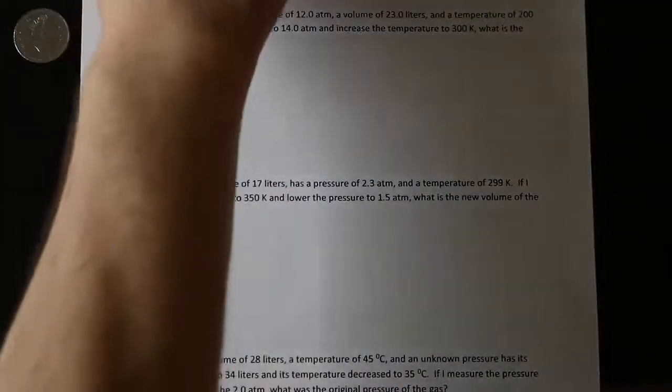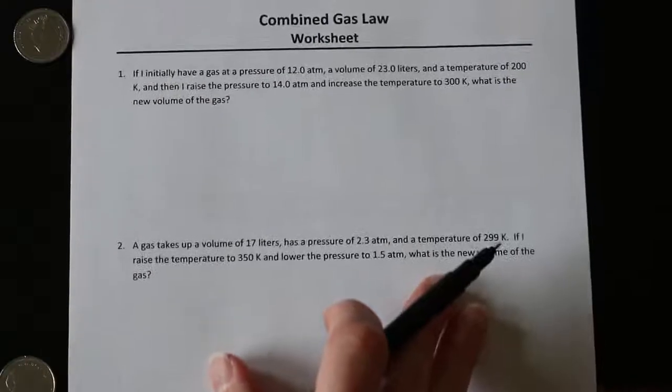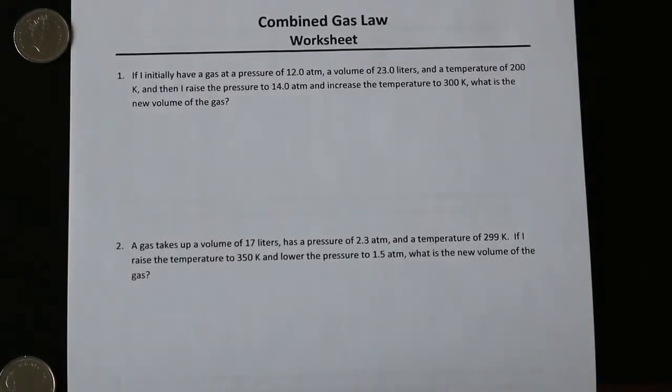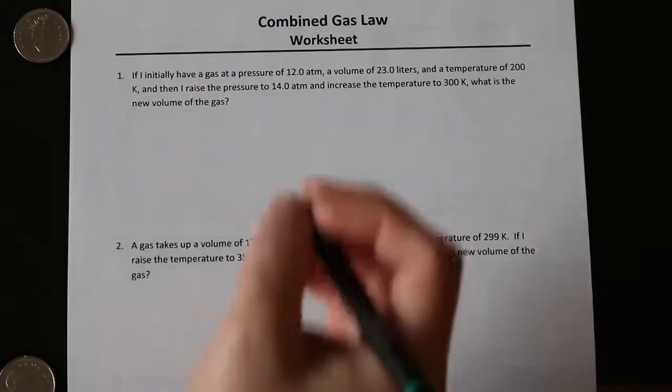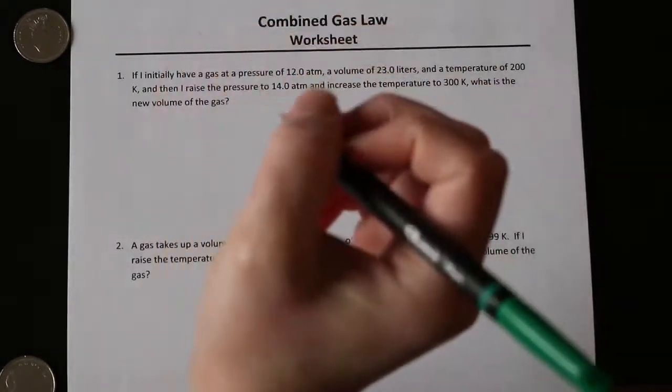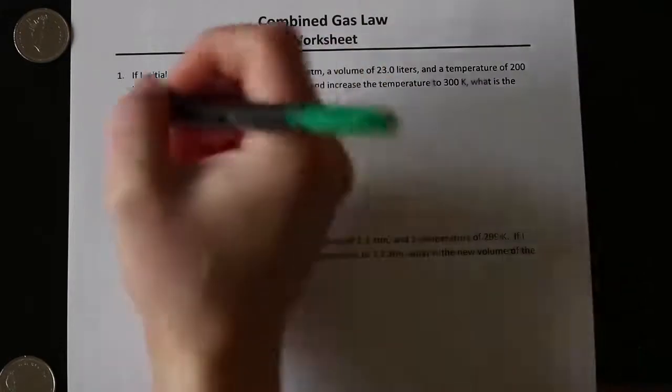So let's look at another example. Example number 1 says, if I initially have a gas at a pressure of 12.0 atmospheres, a volume of 23.0 liters, and a temperature of 200 Kelvin, and then I raise the pressure to 14 atmospheres and increase the temperature to 300 Kelvin, what is the new volume of the gas? In this one, again, we just have to identify all of the variables. Let's do that really quick.